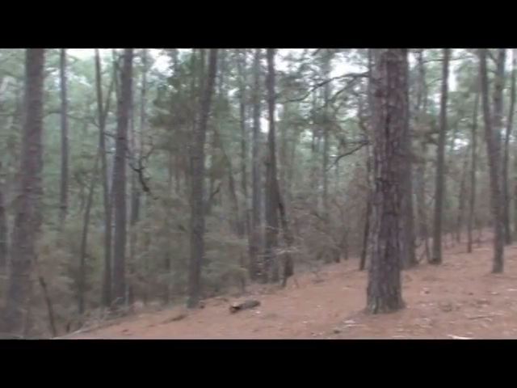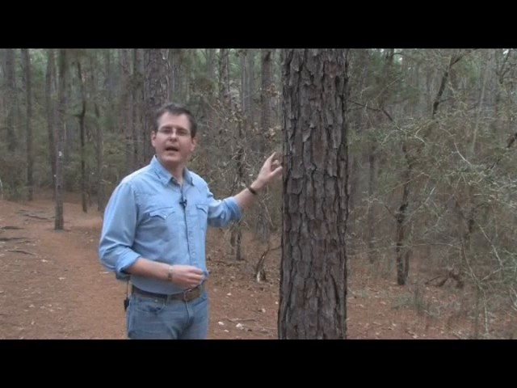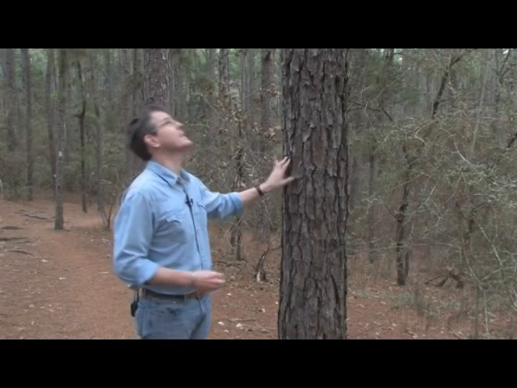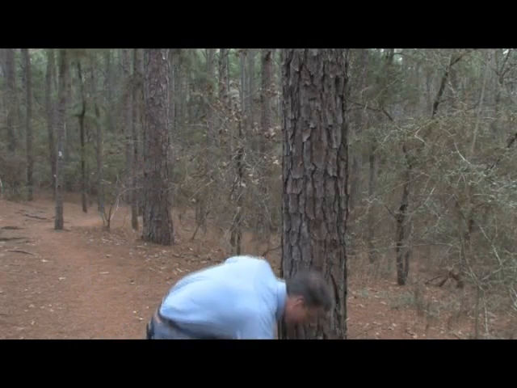My name's Kerry Russel. I have a master's degree in landscape ecology. So I'm standing now next to a pine tree whose common name is Loblolly pine, and the scientific name is Pinus taeda. The way that you can identify this tree is, first of all, by looking at the needles.